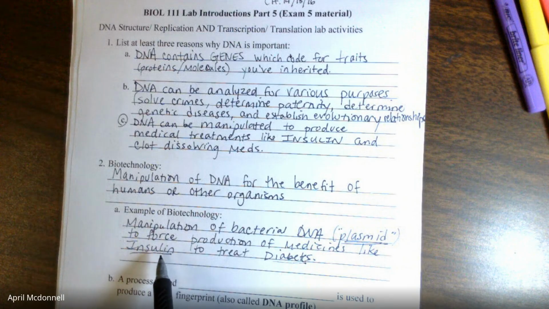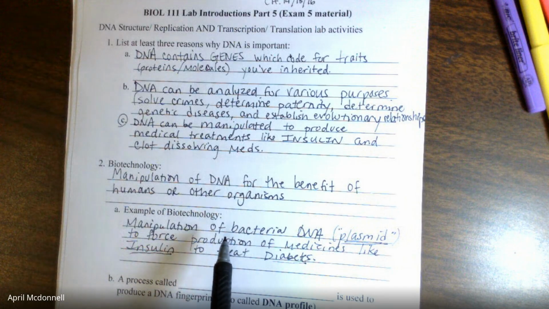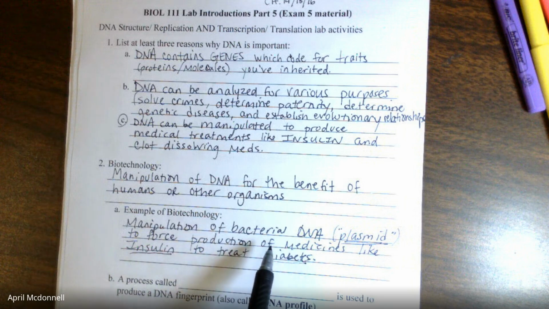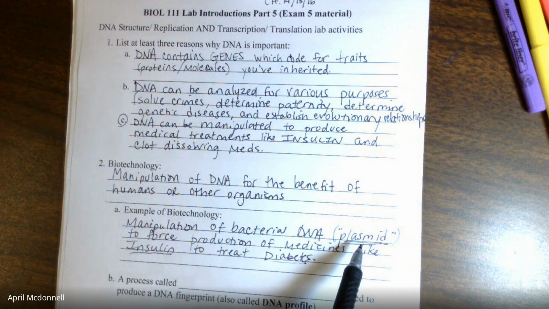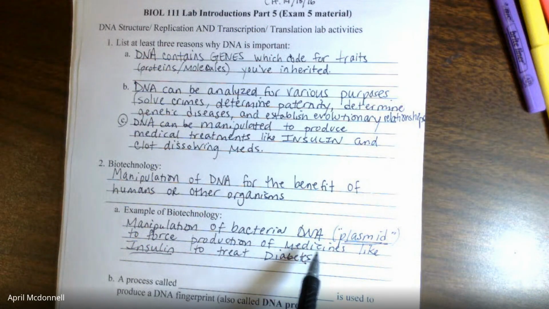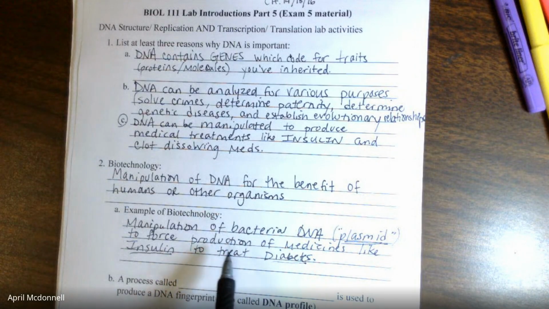This insulin can be produced from bacterial organisms that are grown in a lab setting. These bacteria will have special DNA called plasmids that humans can manipulate in order to force the bacteria to produce medicines like insulin to treat diabetes.